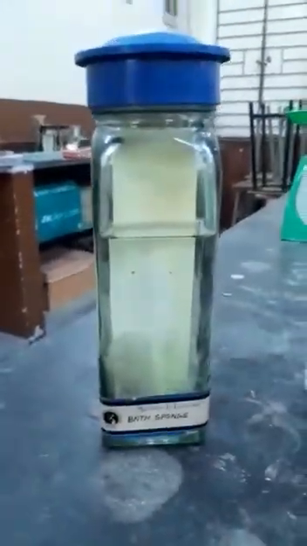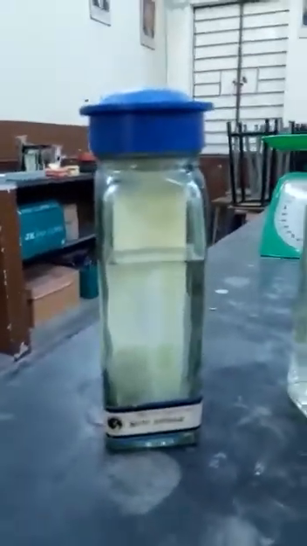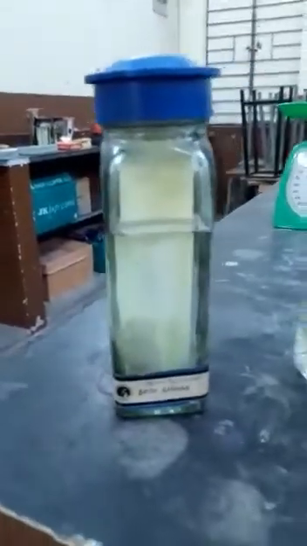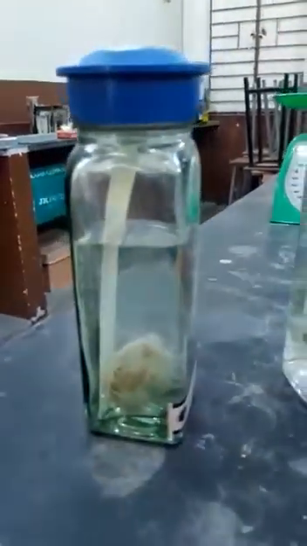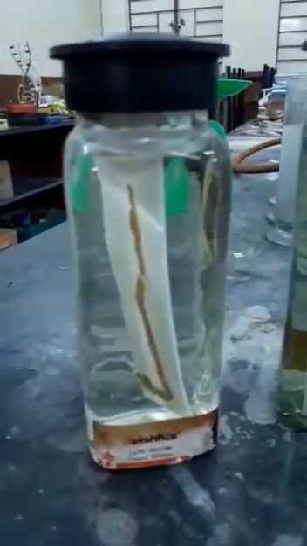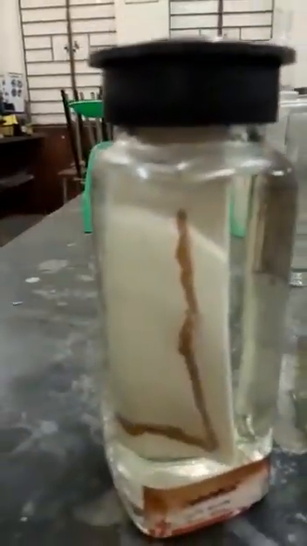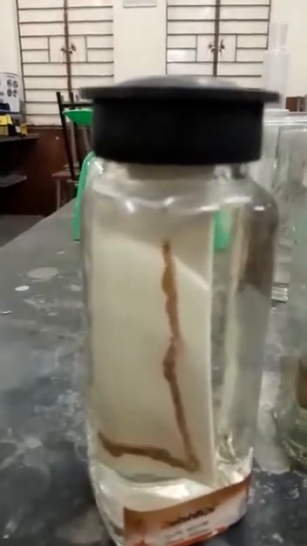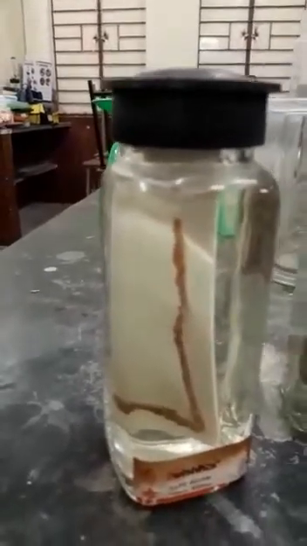Bath sponge belongs to phylum Porifera, and it has got ostia and oscula. Cellular grade of organization is present. So that is the bath sponge. Next, which I am showing you, is tapeworm. Tapeworm belongs to phylum Platyhelminthes, that is flatworms. You can see how this tapeworm is a flat worm. It's an endoparasite present in the intestines of human beings.